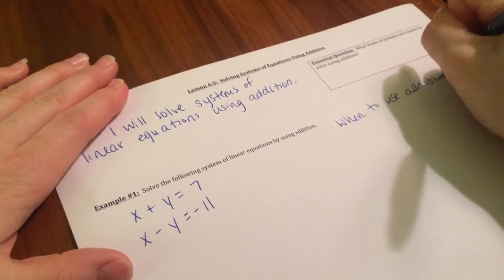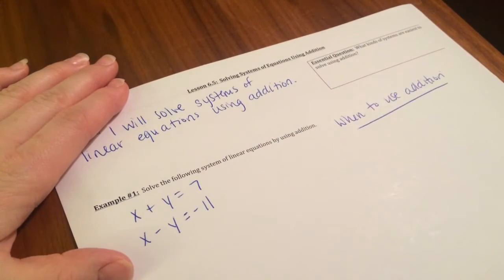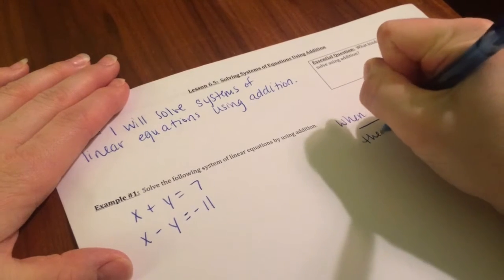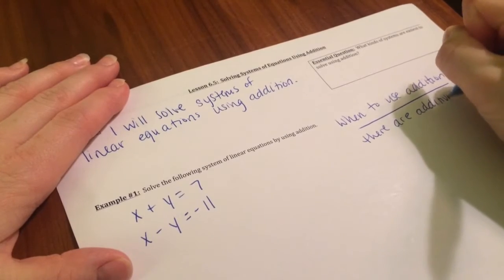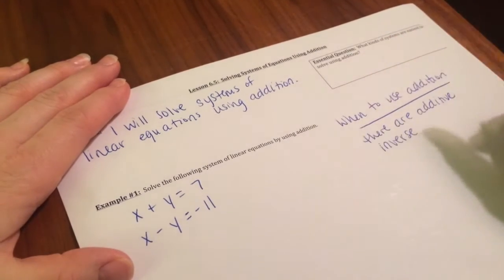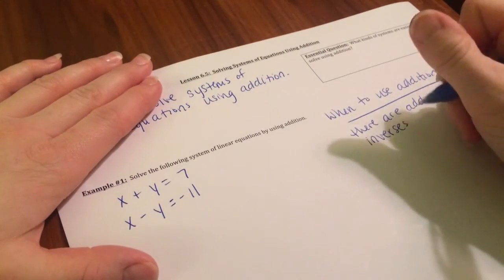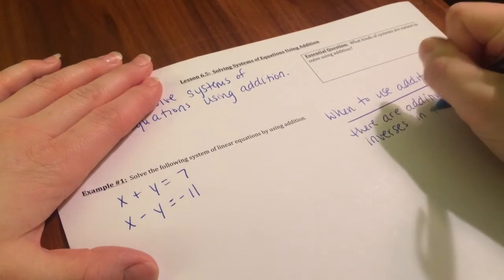Okay, and when to use addition to solve the system. Remember, when you solve systems of equations, you are trying to figure out what the value of the variables are. So when to use addition is when there are additive inverses in the equations.